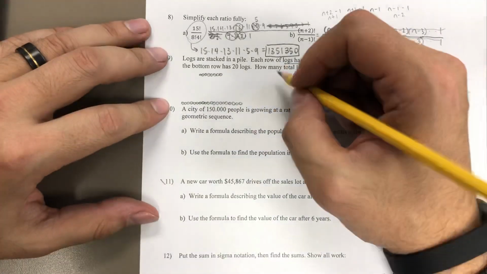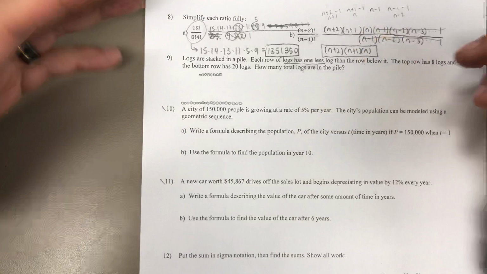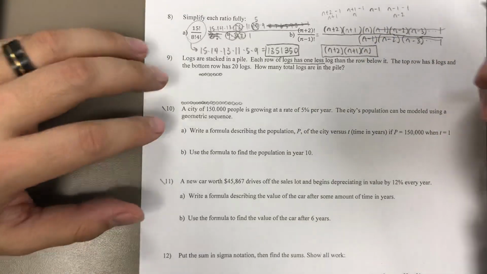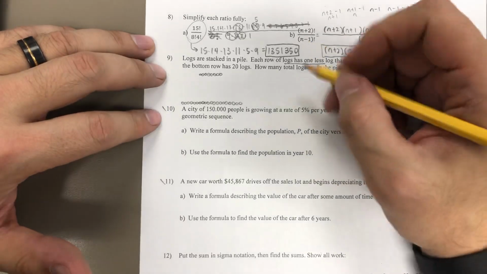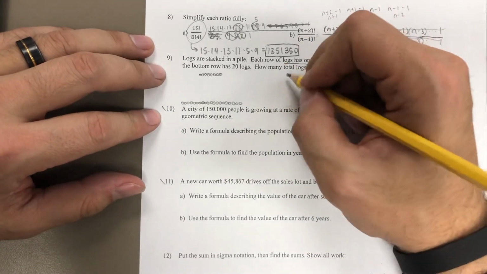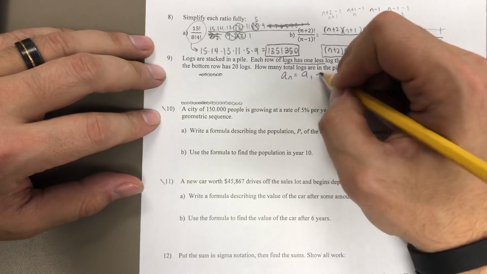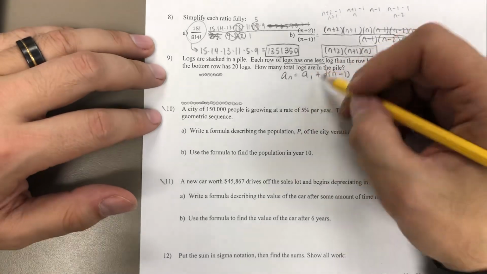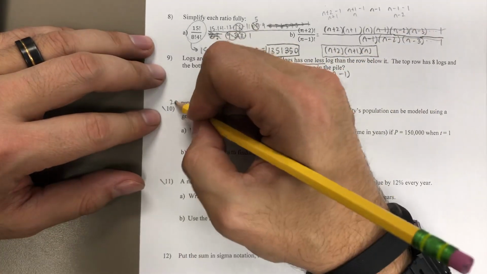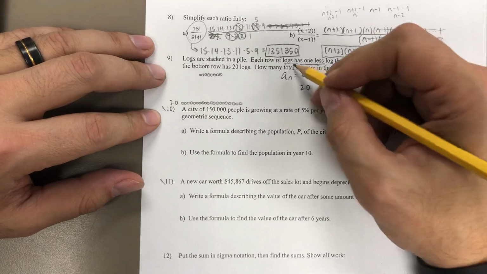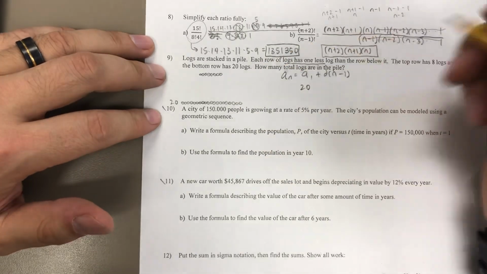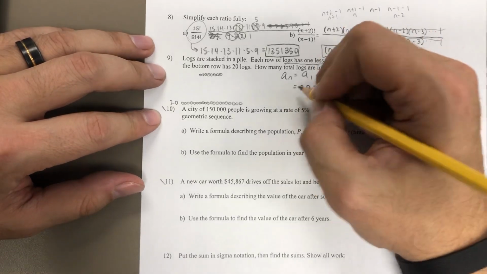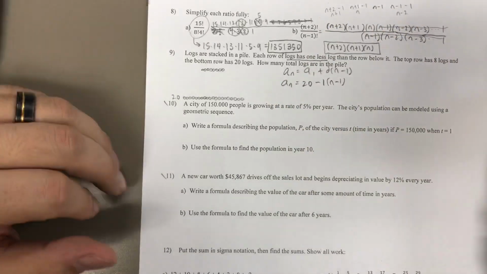So if we start at 20 and go down by 1 to get to the next rows, then that's just arithmetic, right? We're just subtracting 1. So we can write up the explicit rule: a_n is equal to a_1 plus d times (n minus 1). Let's start with the first term. The first term, let's say it's the row of 20. Then if we keep taking 1 away from it to get to the row that has 8, we're subtracting 1 log each time. And that's our sequence.